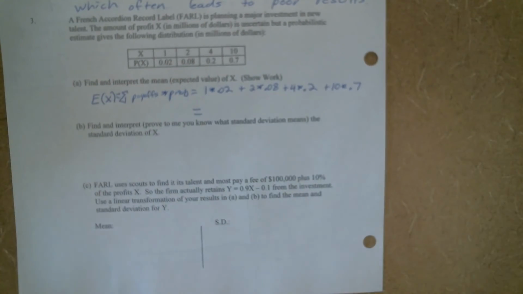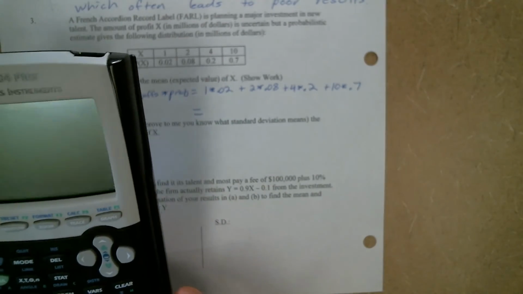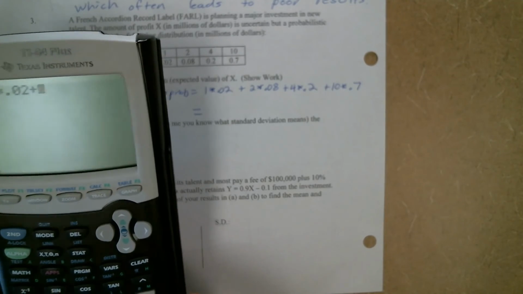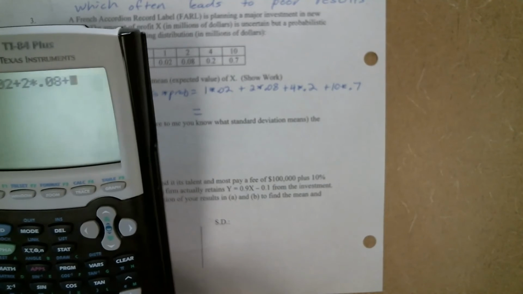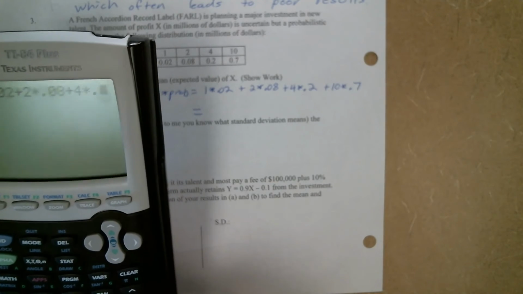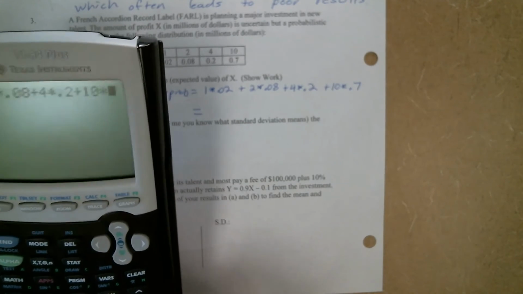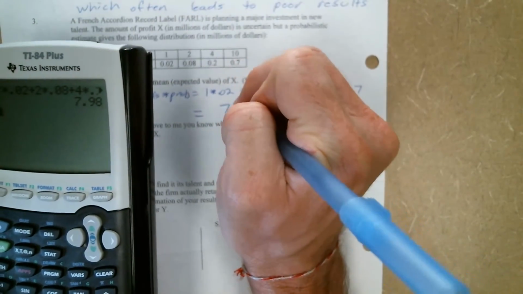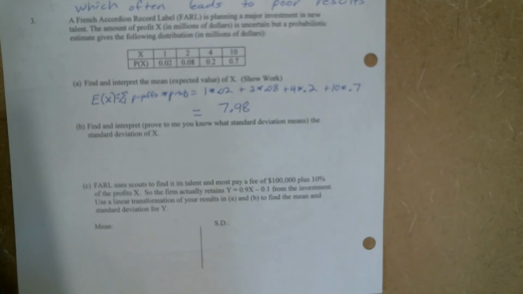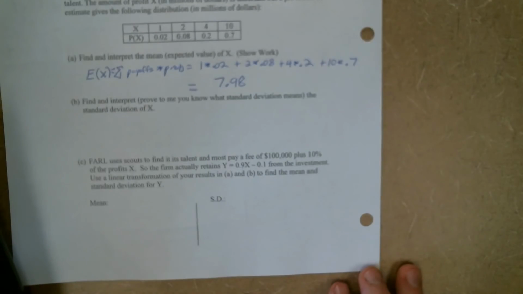All right, and when we do that, it gives us a value of 7.98. So that would be our expected value of this situation, the expected profit.